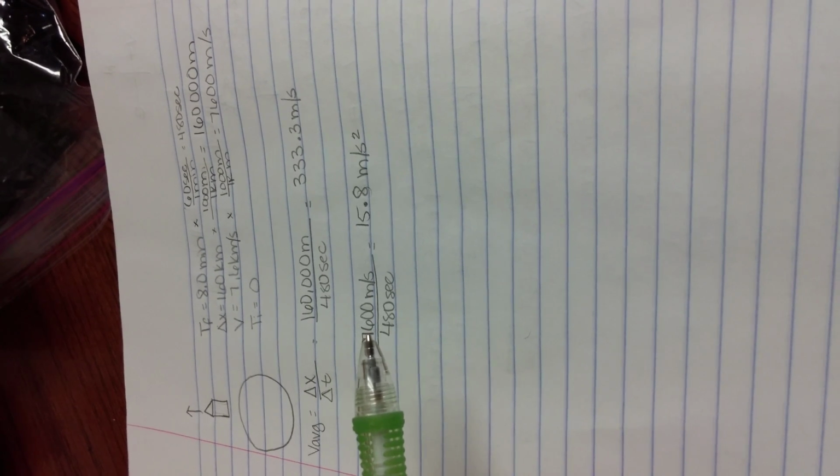And now they ask for the average acceleration. This is the equation of delta V over delta T, change in velocity over change in time. And then they give me velocity and time. I just plug it in. 7,600 meters per second divided by 480 seconds gives me the average acceleration of 15.8 meters per second squared. And that is it for the equation.